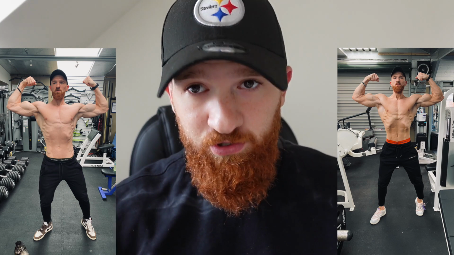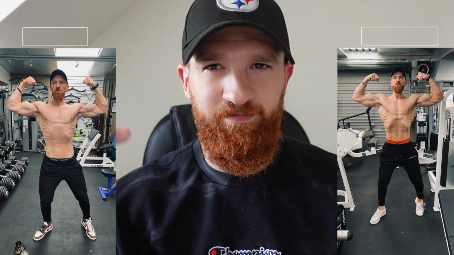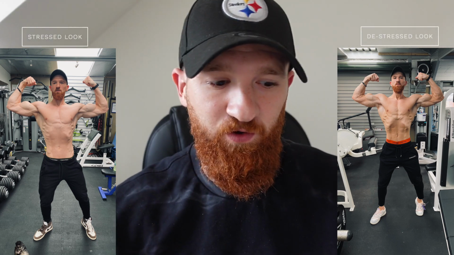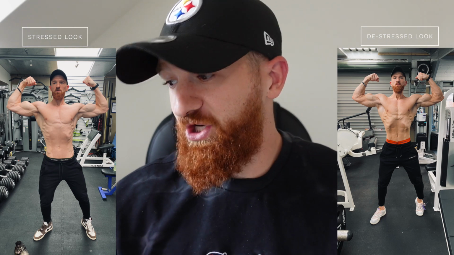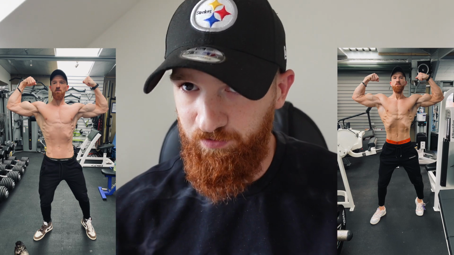I'm looking for stress. The photo to the left, and to the right is going to be the fuller look. I had just quit my job, so I handed in my notice. My stress was sky high. It was my first ever show as well, so I was very stressed.